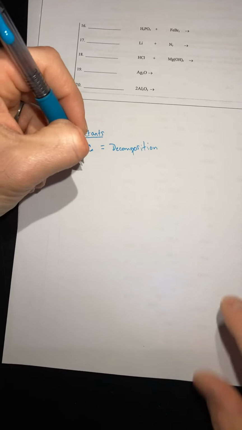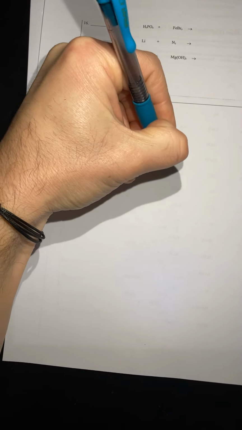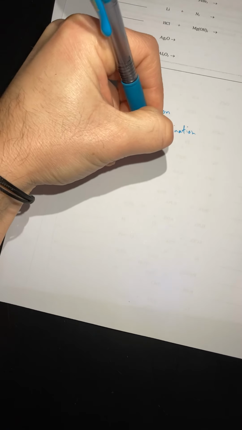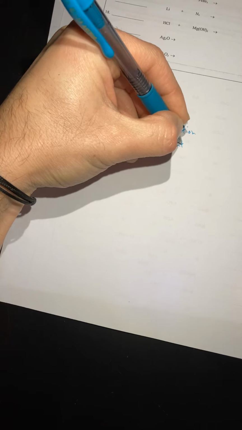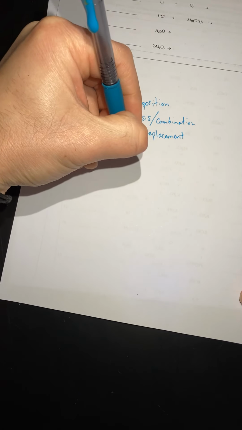What about if it is an element reacting with an element? That's a synthesis reaction, because the two elements are just coming together. What's the other word for a synthesis reaction? Combination. What about if you have an element reacting with a compound? That's single replacement. And if you have a compound reacting with a compound, that is double replacement.